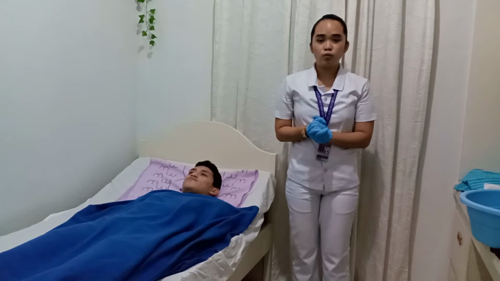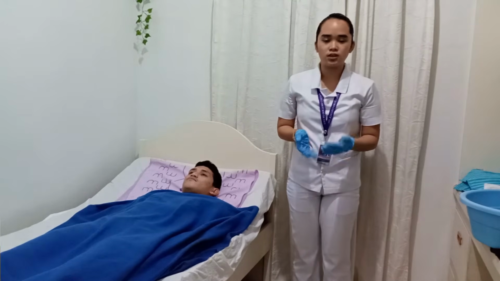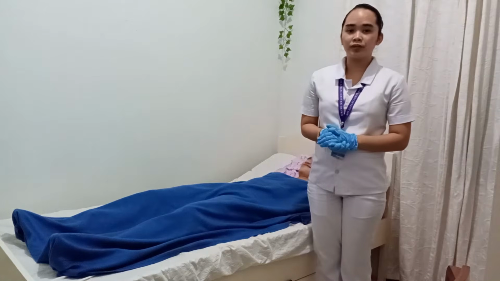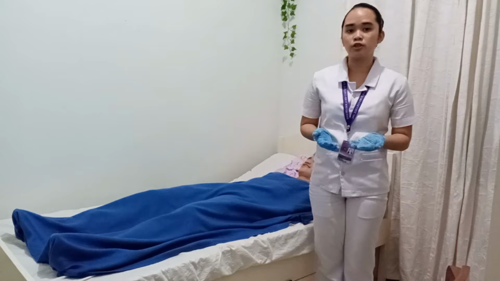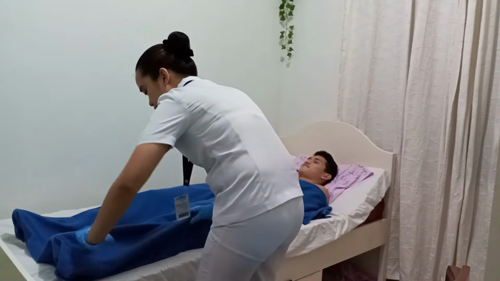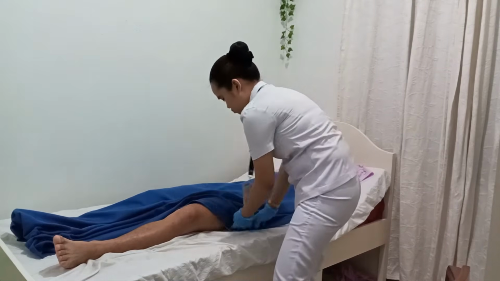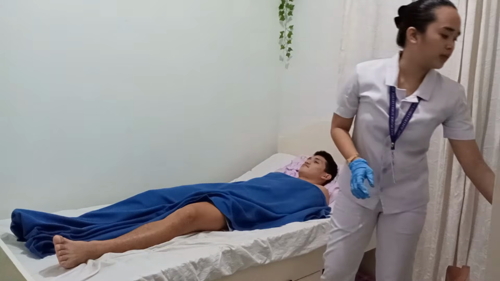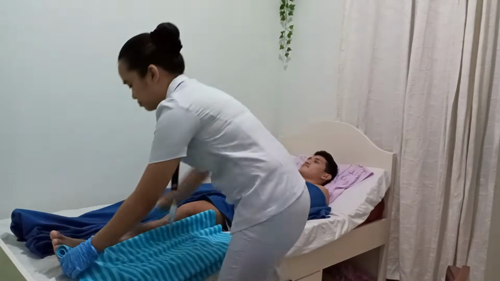Okay, so now that I'm done with his chest and abdomen, I'm going to proceed to his lower extremities. In order for me to wash the patient's leg, the first thing I'm going to do is expose the patient's leg by folding the bath blanket towards the midline, keeping the perineum covered. Now I'm going to place the bath towel lengthwise underneath the patient's leg.